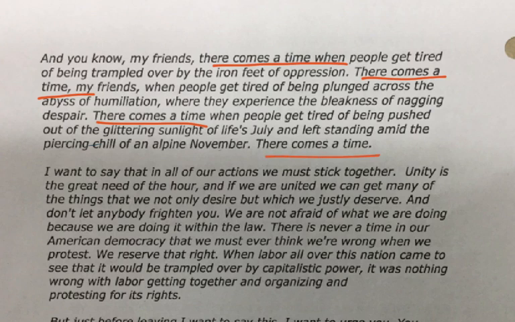There comes a time. So Martin Luther King is using that strategy of repetition, which does work well.